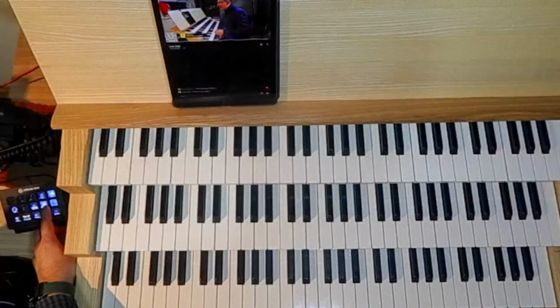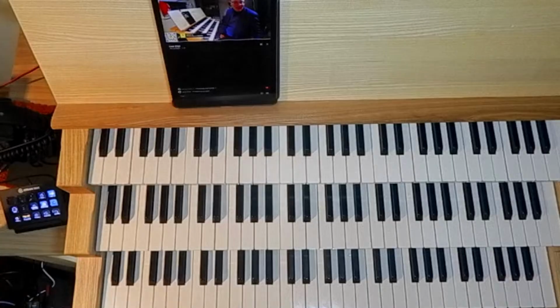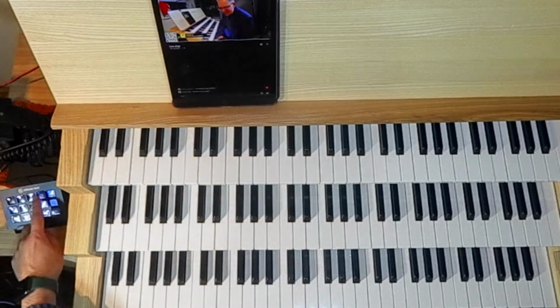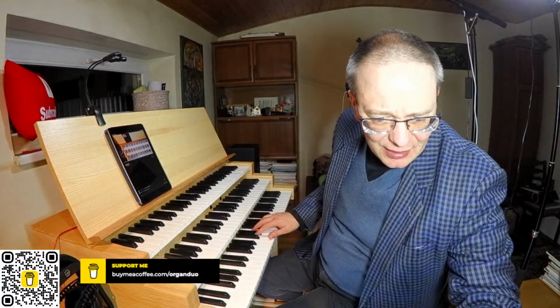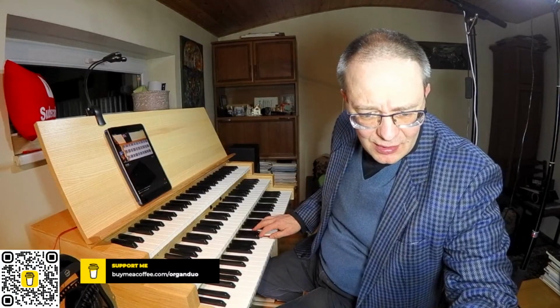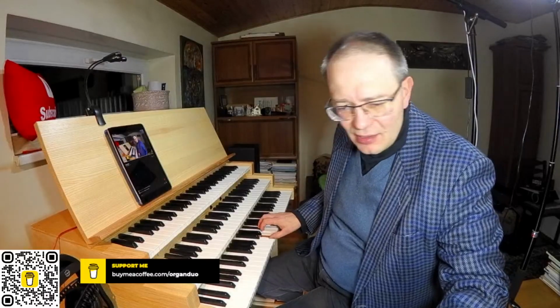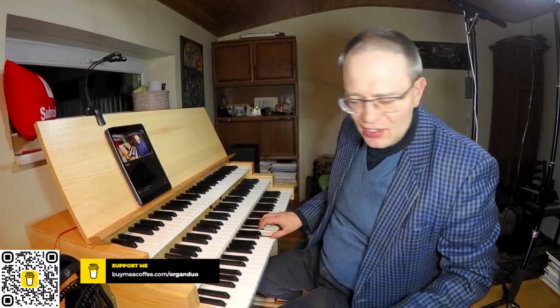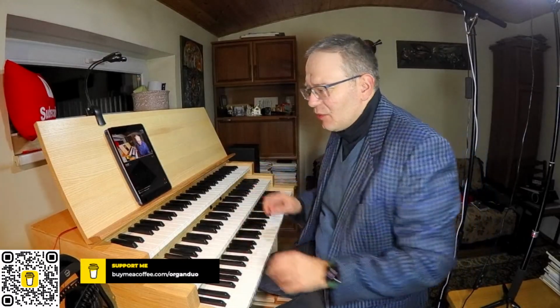Let's see. Our keyboard is visible, a little more light. Excellent. Today we'll be using a sample set by Voxus, and we don't need many stops because obviously it's just the teaching of keyboard harmony today.